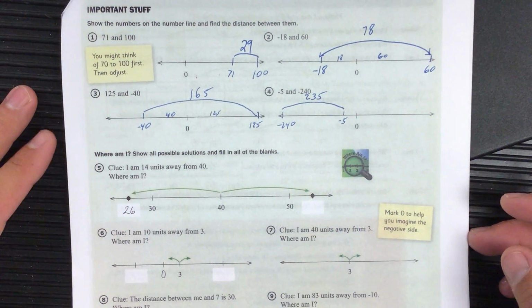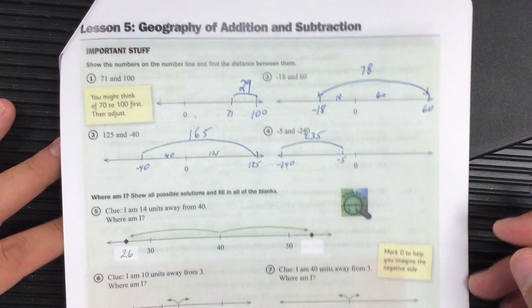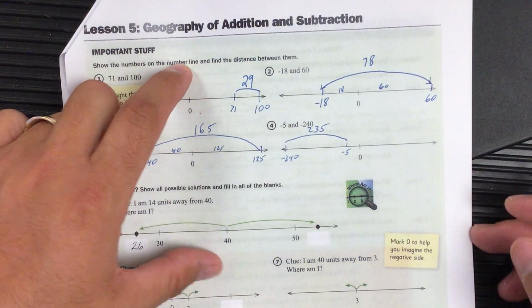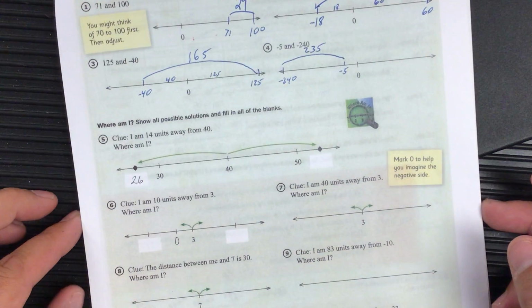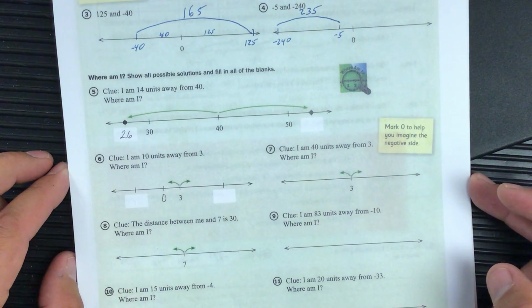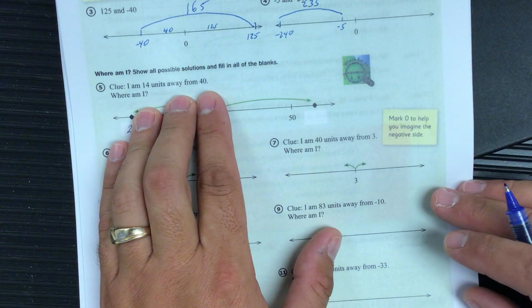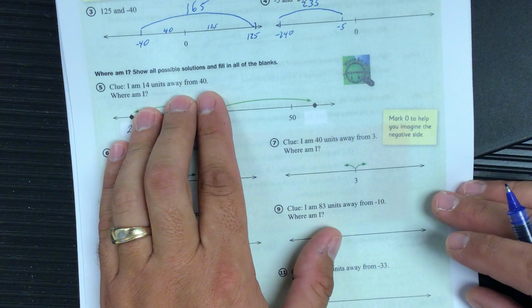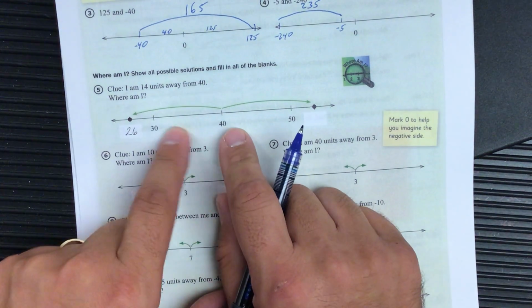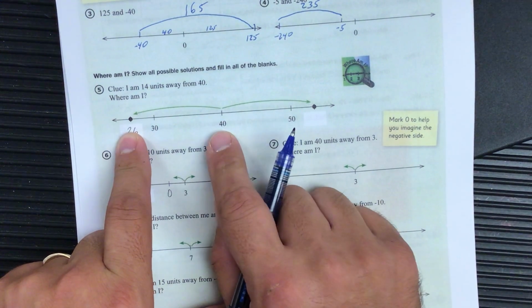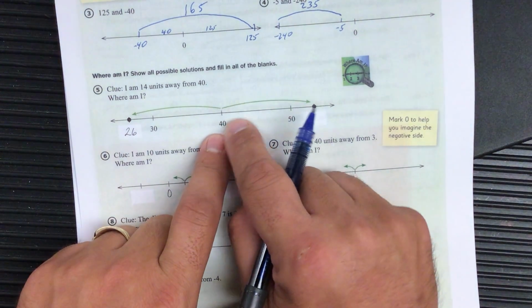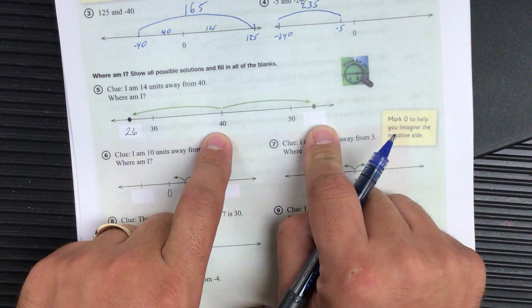All right, so it's been talking about the geography of addition and subtraction. That basically means, where are these? What is their location? Here's another example. I am 14 units away from 40. Where am I? Well, it couldn't be 14 either way, right? I could subtract 14, or I could add 14.